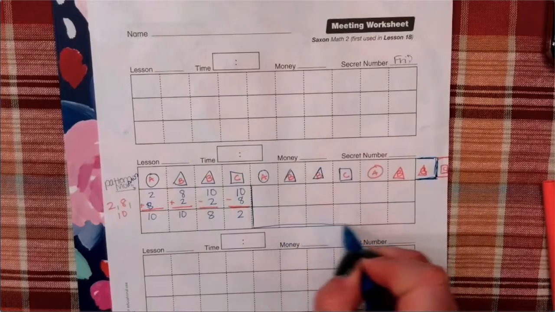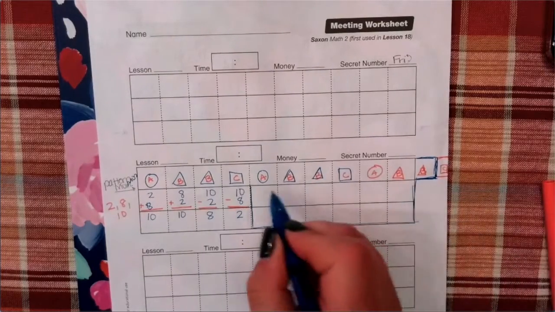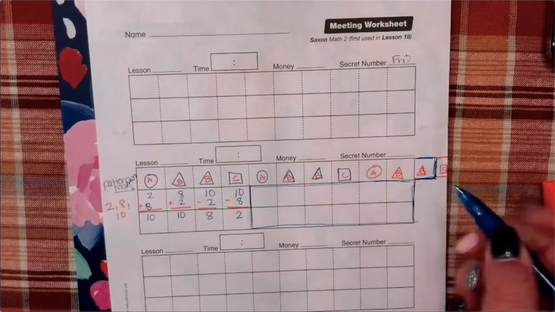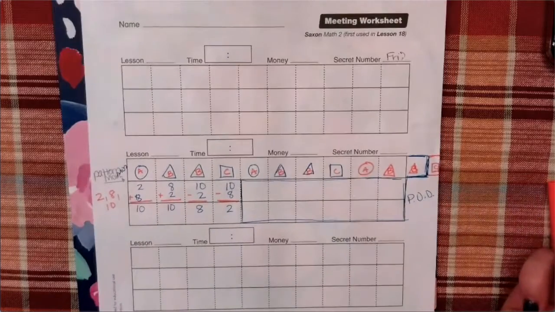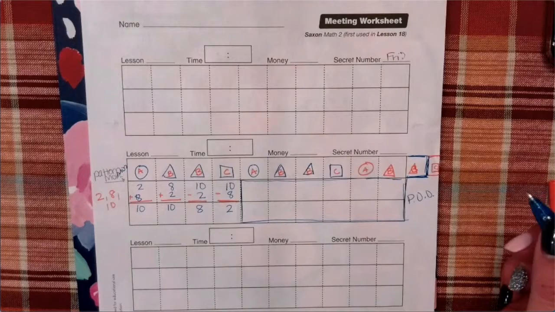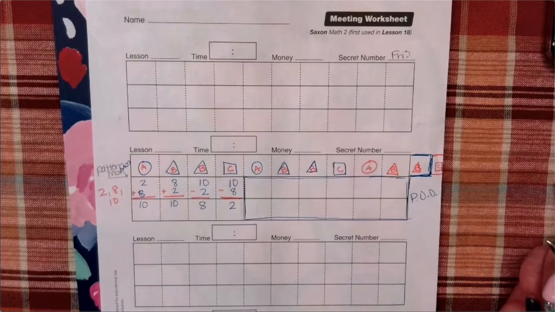And then I want you to look at this area right here. We're going to use this spot to draw out our problem of the day for today. So right here, problem of the day. P-O-D, problem of the day. Scott counted 12 black socks in his drawer. How many pairs of black socks can he make?